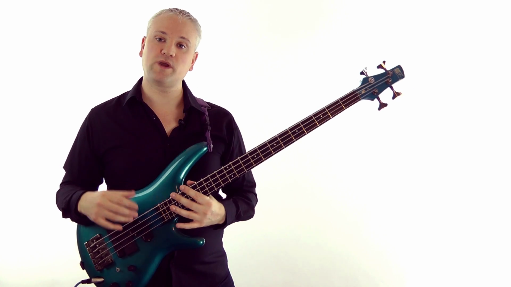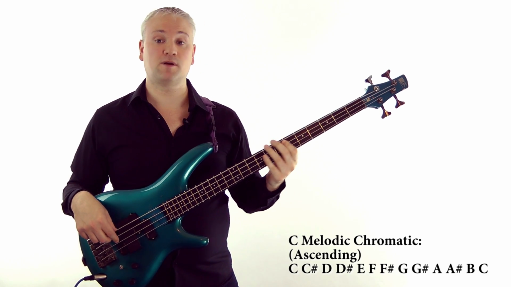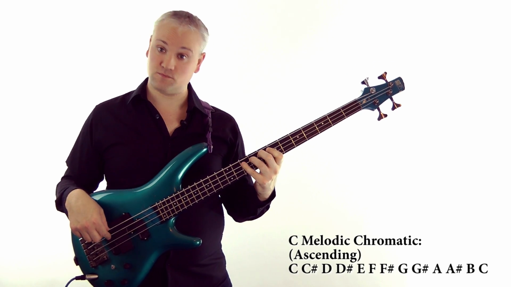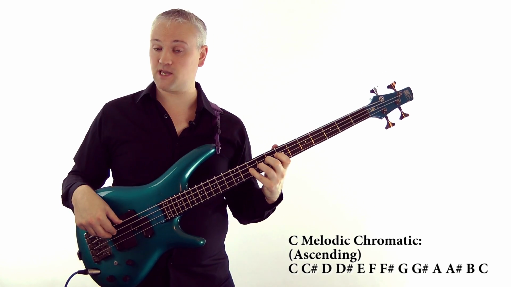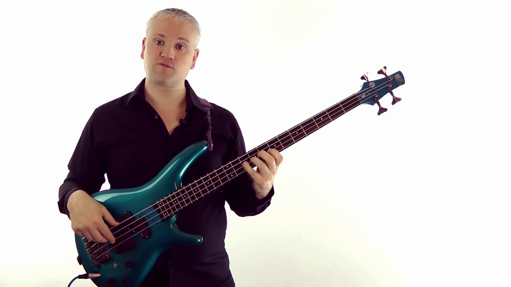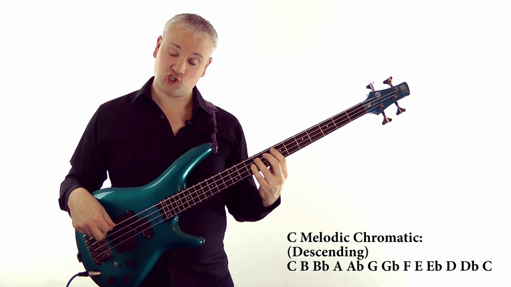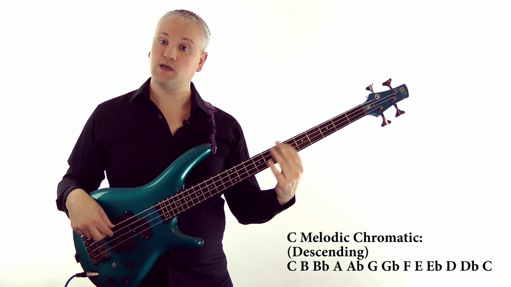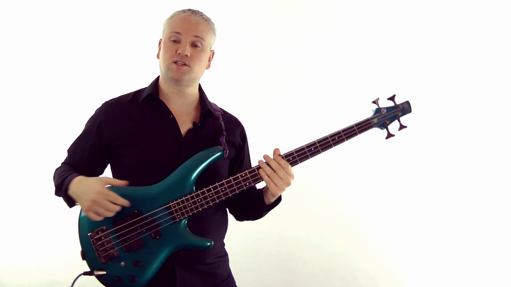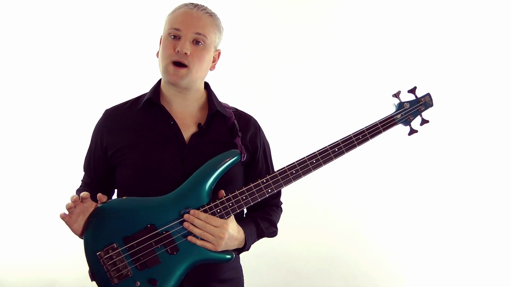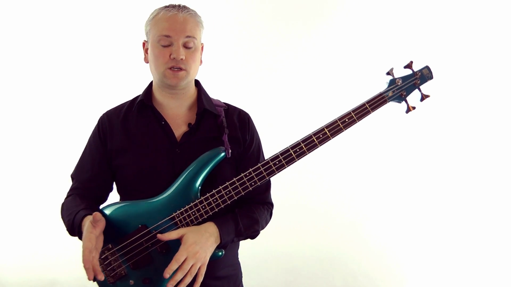So when we ascend, we sharpen, when we descend, we flatten. Simple as that. So when we go up through the notes, we've got C, C sharp, D, D sharp, E, F, F sharp, G, G sharp, A, A sharp, B, C. Okay? Then when we descend, we've got C, B, B flat, A, A flat, G, G flat, F, E, E flat, D, D flat, C. So sharps in ascent, flats in descent.